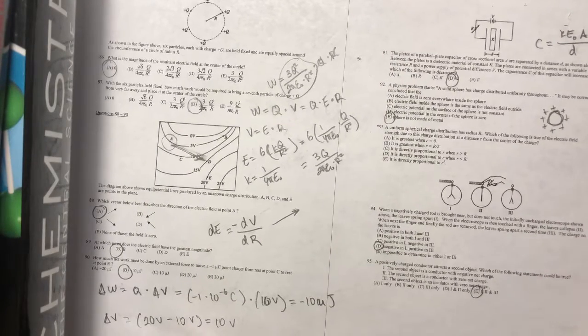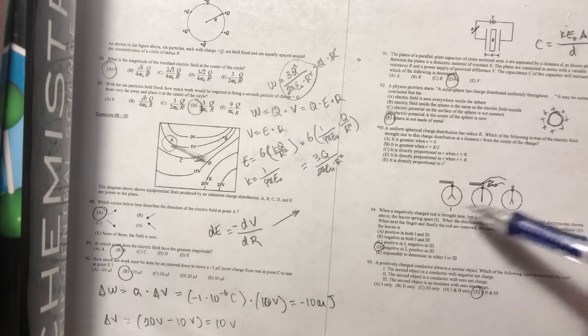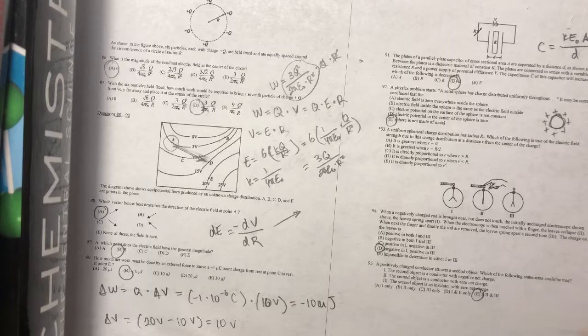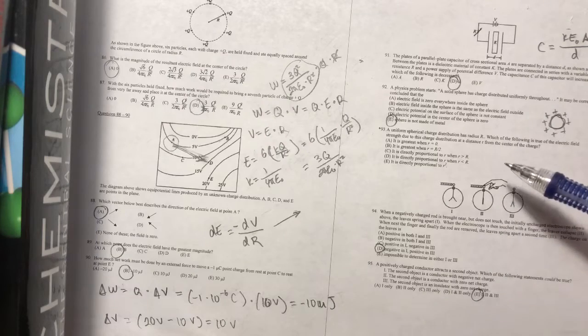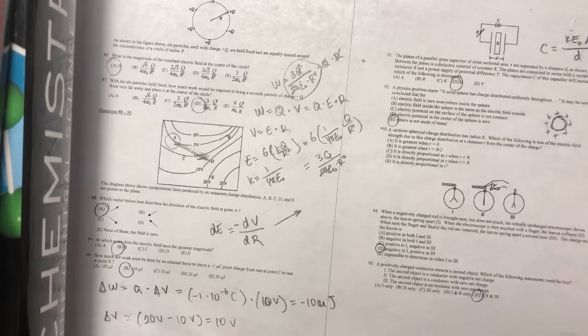In question number 94, a negatively charged rod is brought near but doesn't touch an initially uncharged electroscope, and this is shown in part 1 of this picture. The electroscope is then touched by a finger, and the leaves collapse in part 2 of the picture, and the rod and the finger are both removed in part 3 of the picture. So basically we just need to find the charges on the leaves at part 1 and part 3 of the picture.